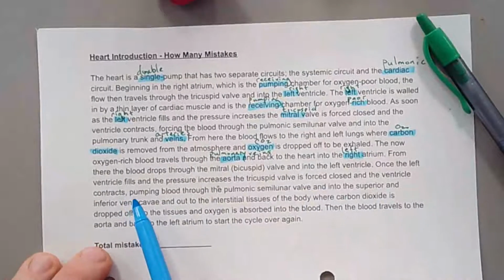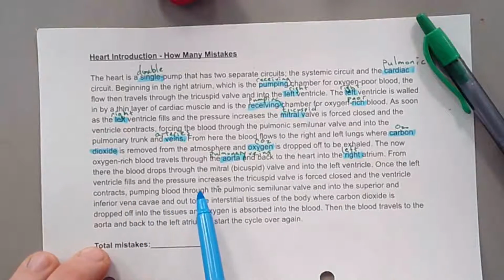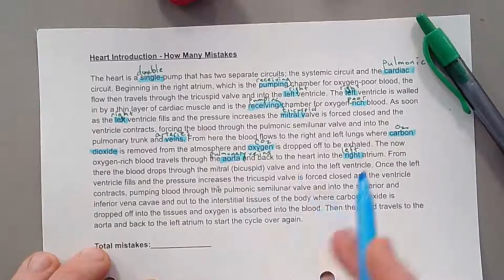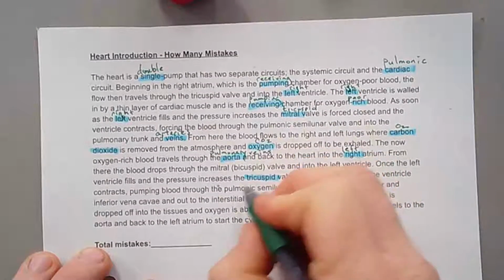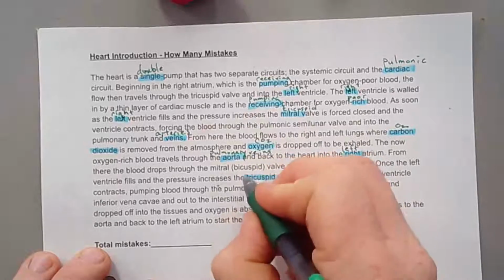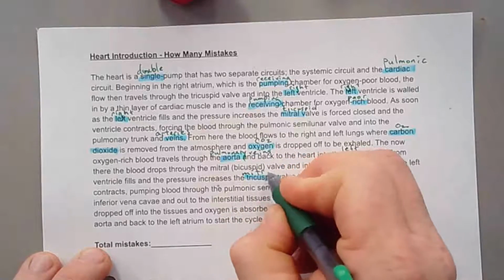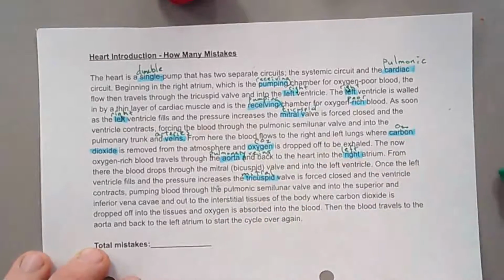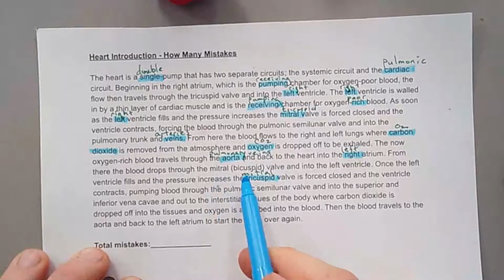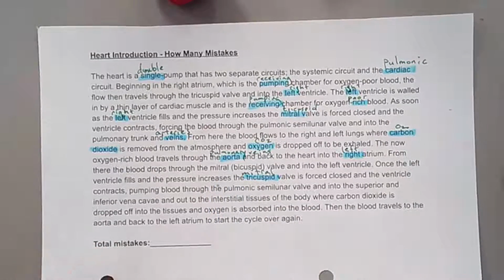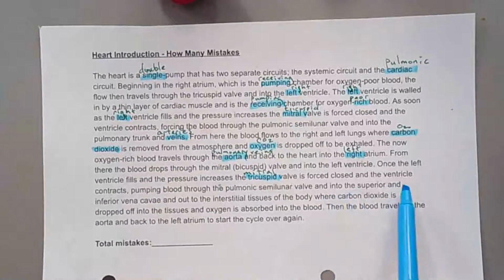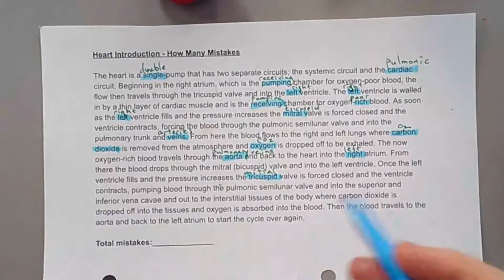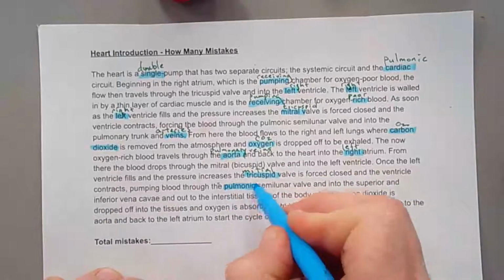Once the left ventricle fills, the pressure increases and the tricuspid valve is forced closed. Now that we're in the left side, we're not talking about the tricuspid valve anymore. We're talking about the bicuspid valve or mitral valve. I'll just write mitral. This valve has three different names. You call it the mitral valve, the bicuspid valve, or you can call it the left atrioventricular or left AV valve. So it's forced closed and the ventricle contracts, pumping blood through not the pulmonic semilunar valve, but aortic.